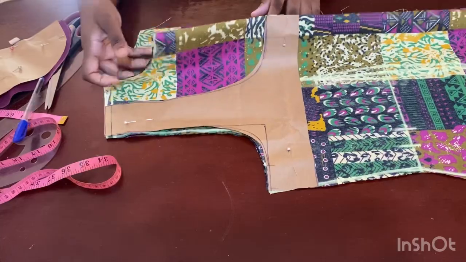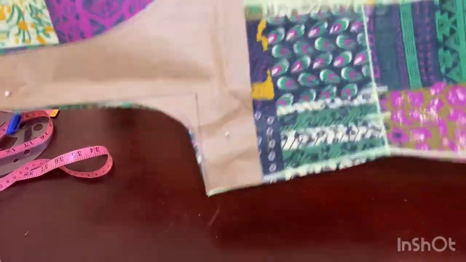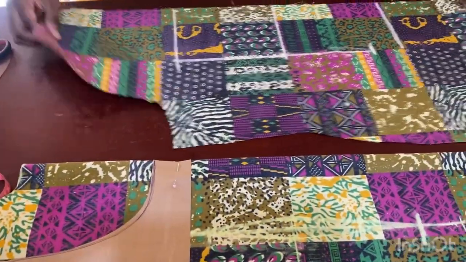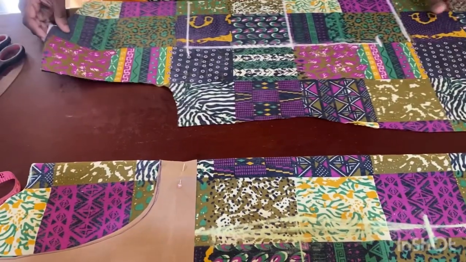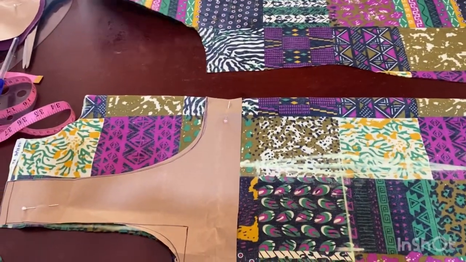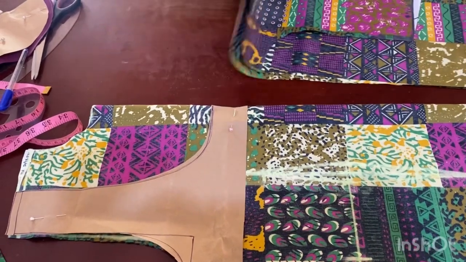So now this is what I'm going to do. I'm going to go ahead and remove the back panel because I've also traced my darts for it on it. So I'm going to remove it. There's nothing else that needs to be done on this back panel, so let me take this aside.